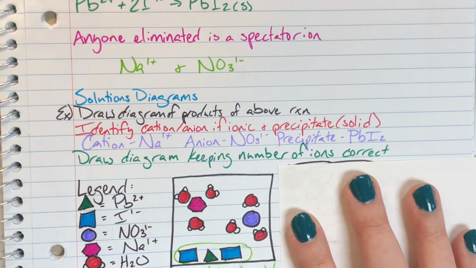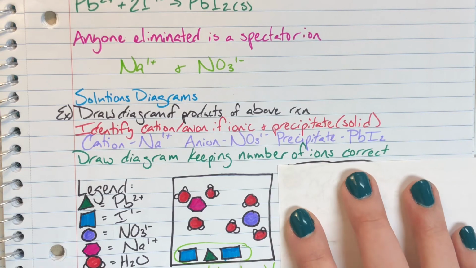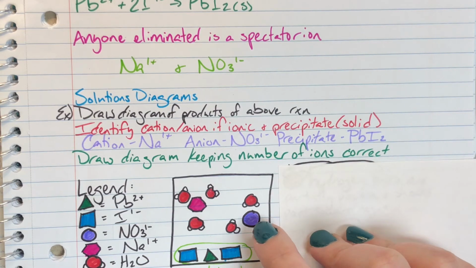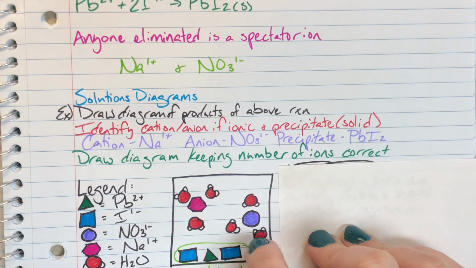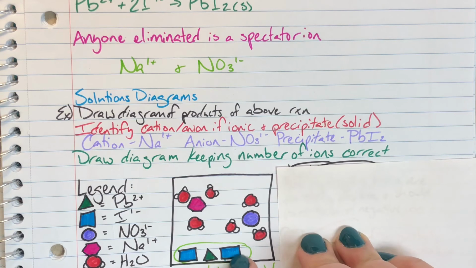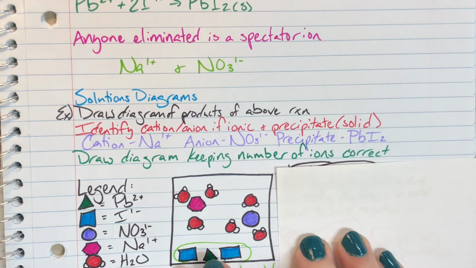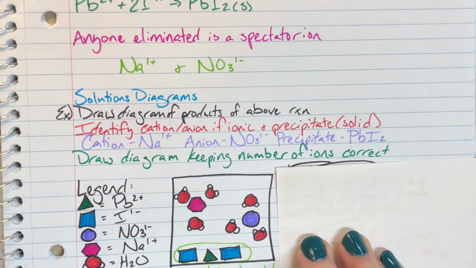So I have my actual diagram. You can see that the pieces that were still aqueous at the end, the sodium nitrate, those are going to be floating and surrounded by those water molecules. And my precipitate, which was a solid, is at the bottom. And I'm just making sure that I am maintaining the correct amount of leads versus iodides, all that kind of stuff.